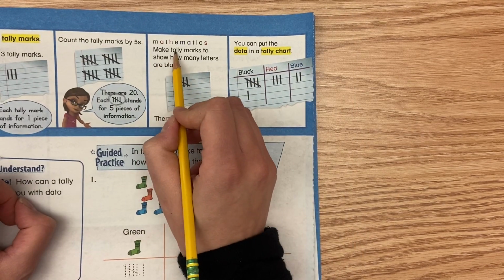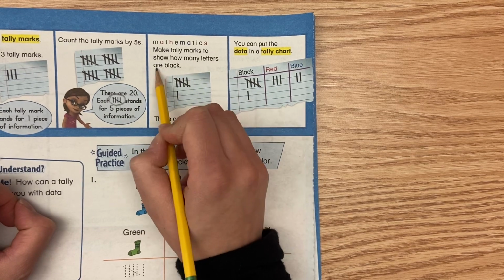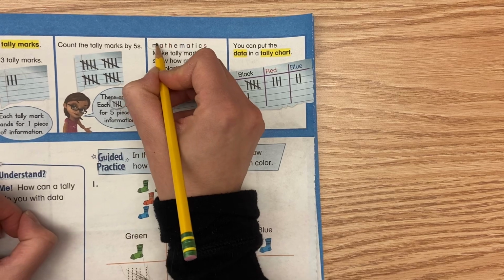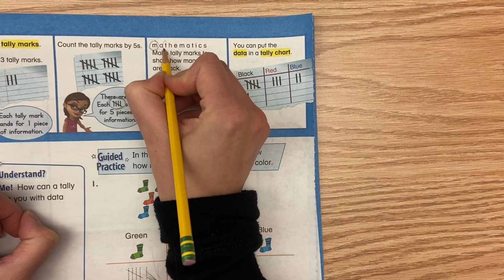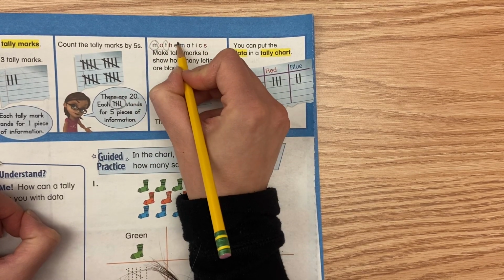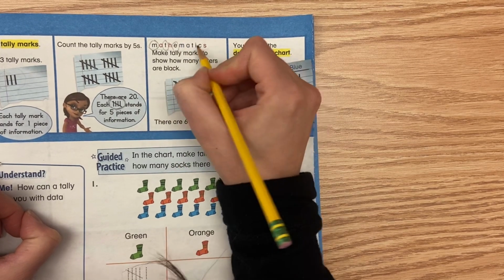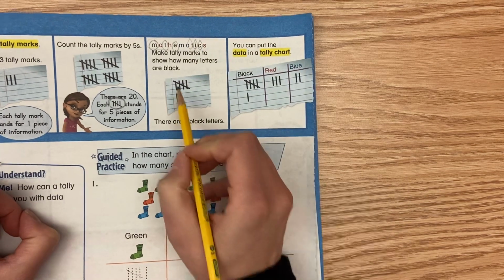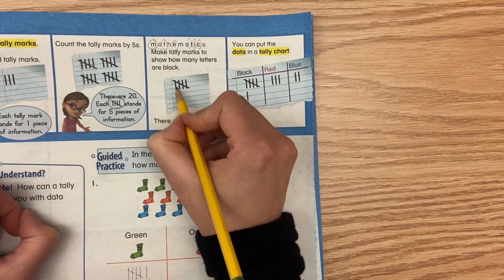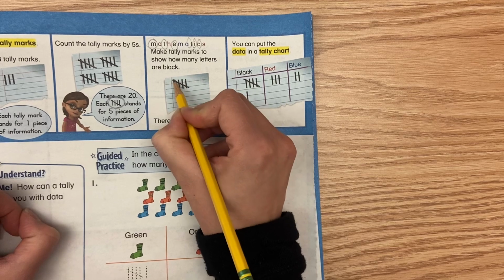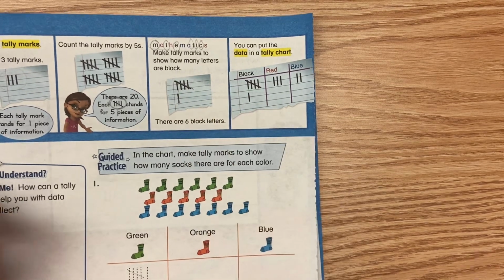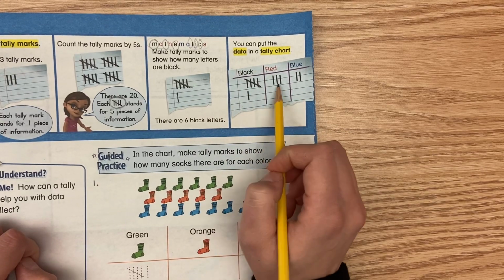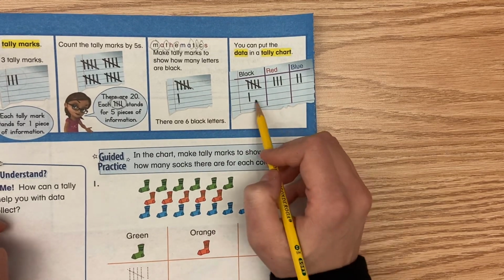Right? It says to make tally marks to show how many letters are black in the word mathematics up here. So let's circle the letters that are black. 1, 2, 3, 4, 5, 6. So we need to show 6 tally marks. 1, 2, 3, 4, 5, and 6. And one way to organize this information is to put it in a tally chart, just like they did here.